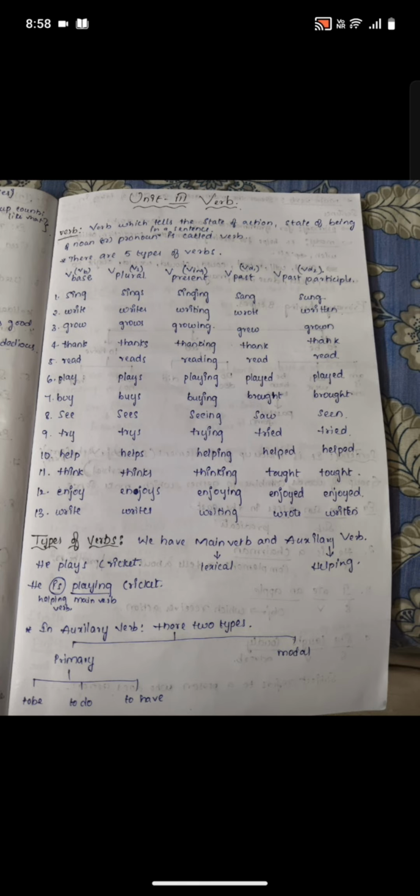In verb, we have five types of verb: base, plural, present, past, and past participle. For those five types, we have given some examples like sing, sings, singing, sang, and sung. Like that, think, thinks, thinking, thought. Here we have examples for those five types.